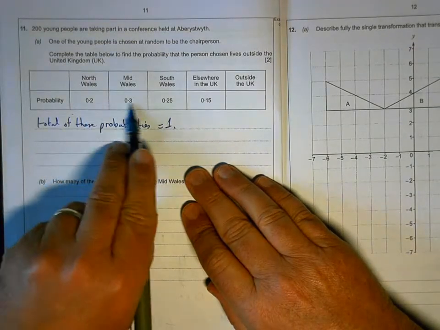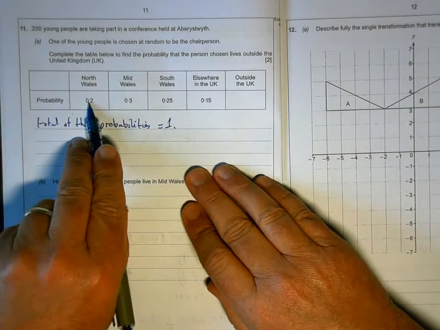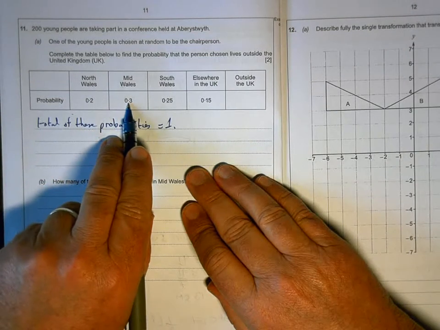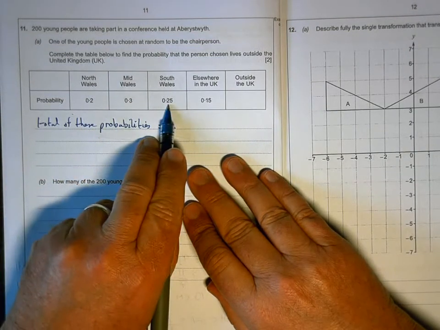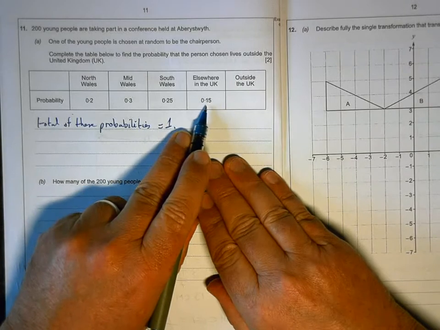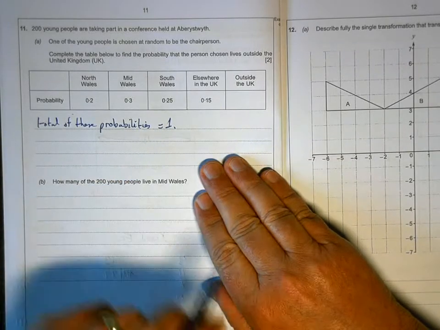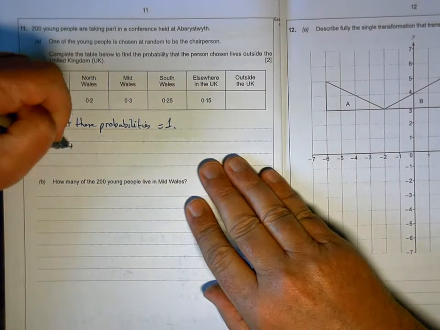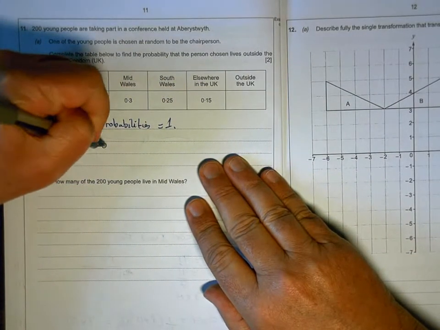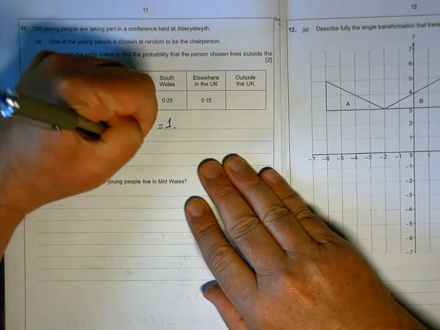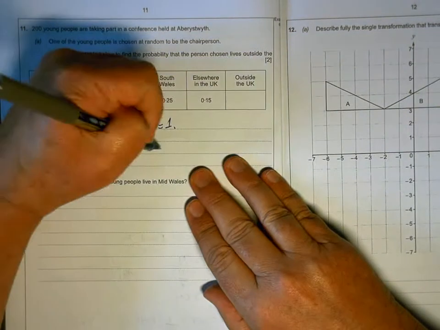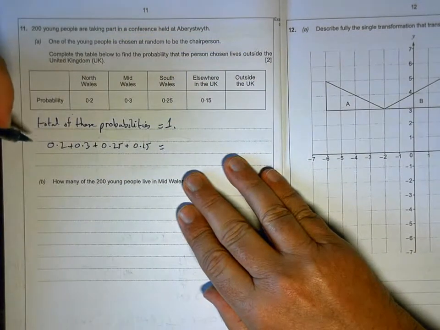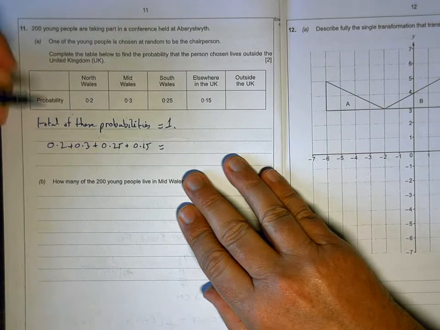In total there so far, I've got 0.2 and 0.3 is 0.5, 0.75, 0.85, 0.9. So they all come to 0.9. If you get in a muddle, lay it out as a column, or think of it in money.